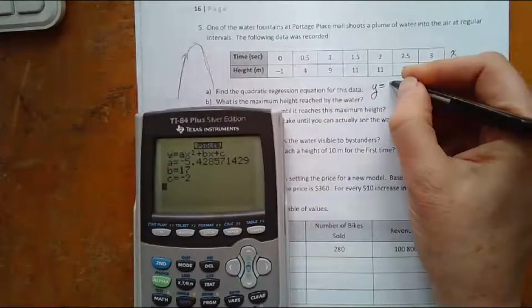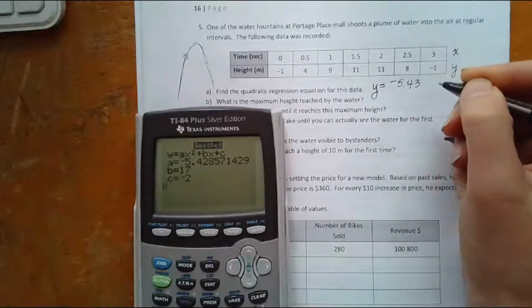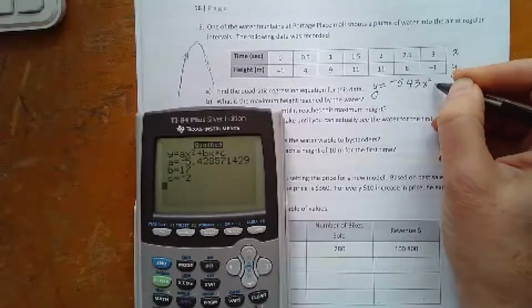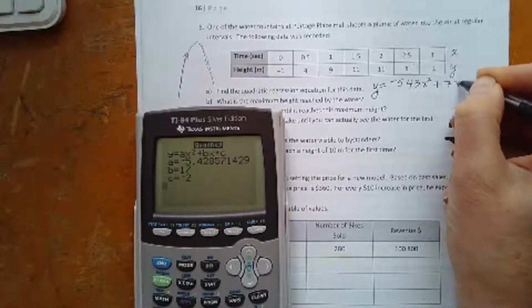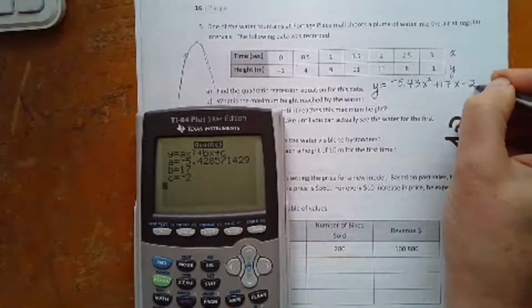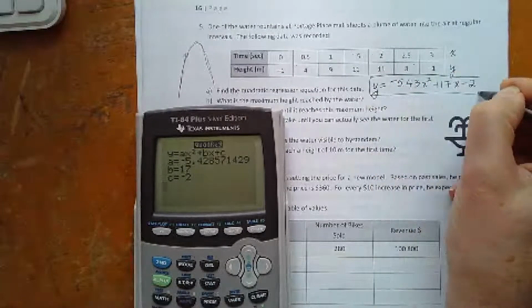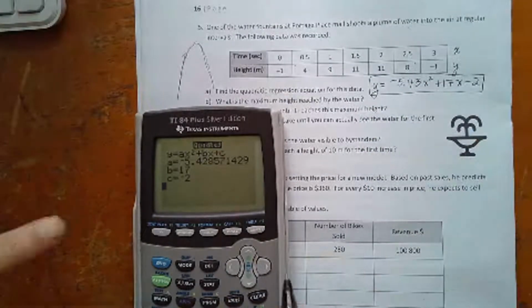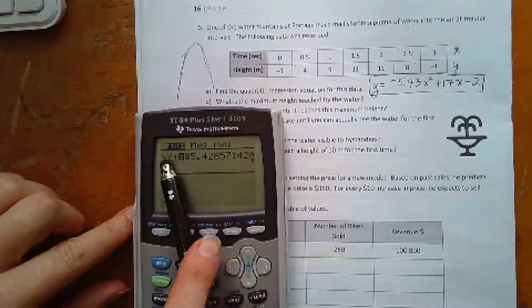So it's going to be -5.43, I'm rounding to 2 decimals, x squared, plus 17x. Now the C is negative, right? It's a -2, so I'm just going to put the -2 down. Okay, so there's my equation. That is the most important point. Even more importantly, what you did there is you pasted it into the y= screen with all that series of steps.